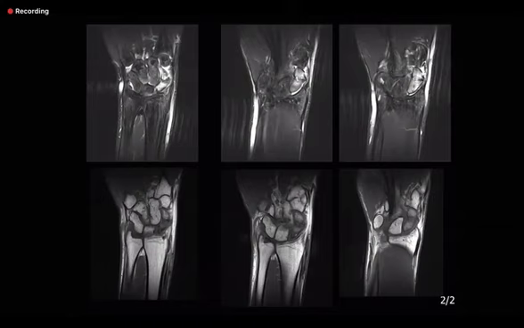So decreased on T1 and high on STIR. But on the distal pole, you can see the signal on T1 is not all that decreased.